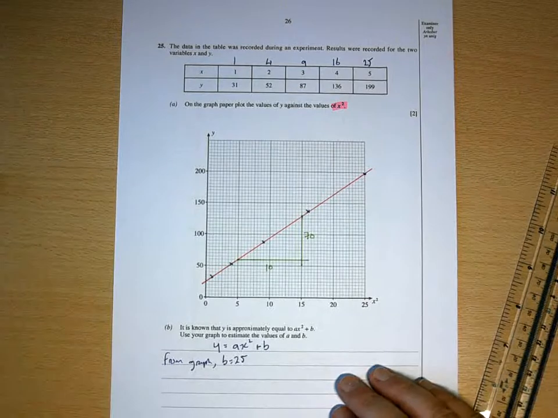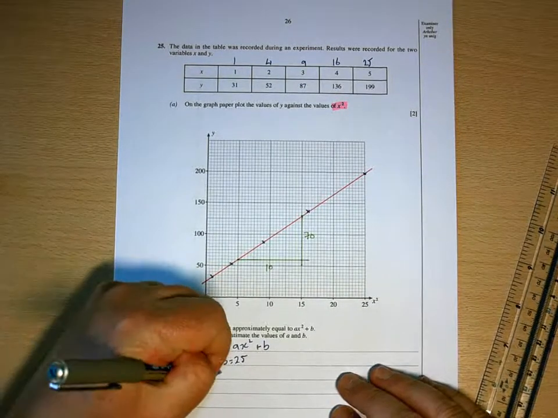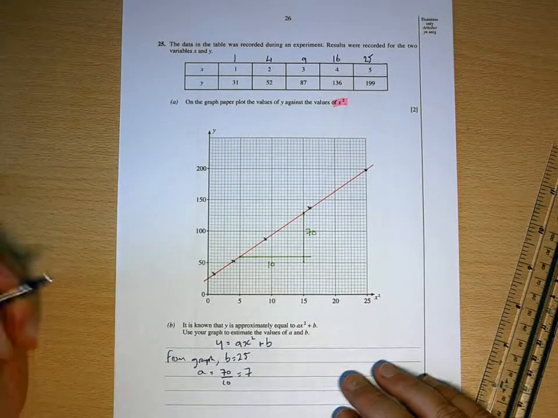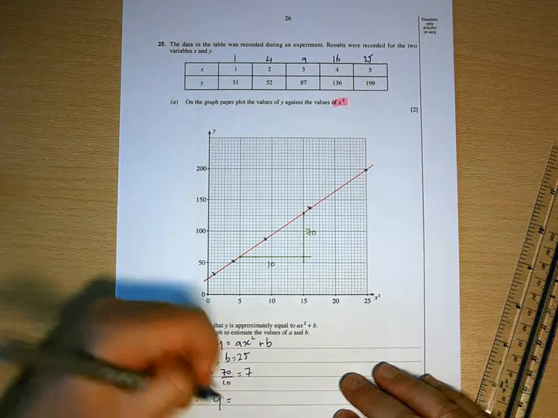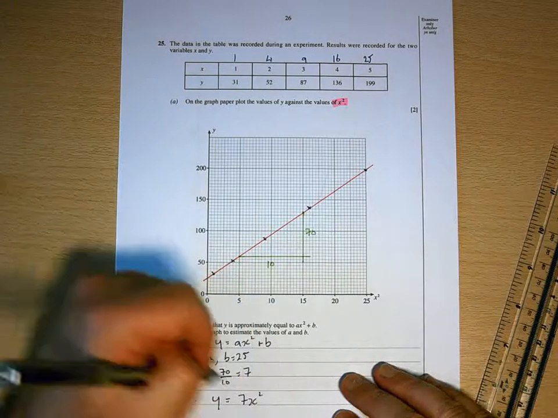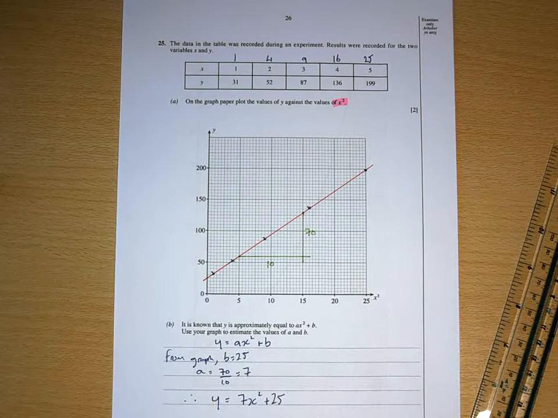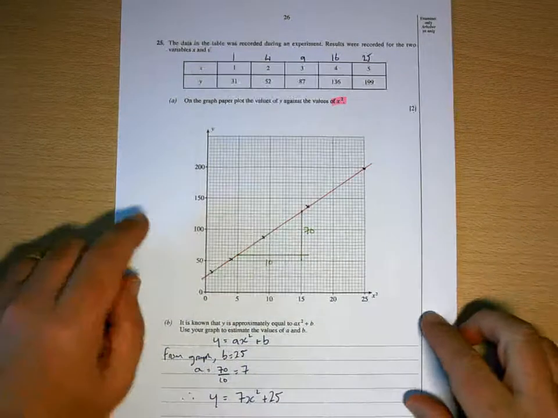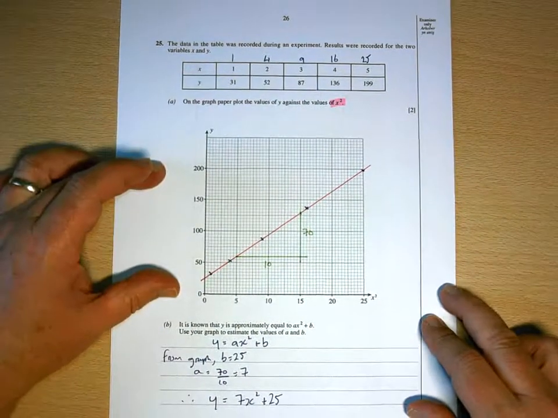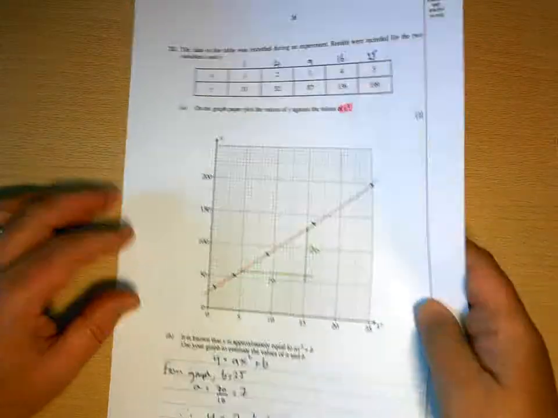So A is the gradient, which is 70 divided by 10, which is 7, uphill, so it's positive. So therefore y equals 7x squared plus 25. So hopefully you can see that once you've spotted that's your trigger, square those, it's got to look like a straight line. You should be on pretty safe ground.